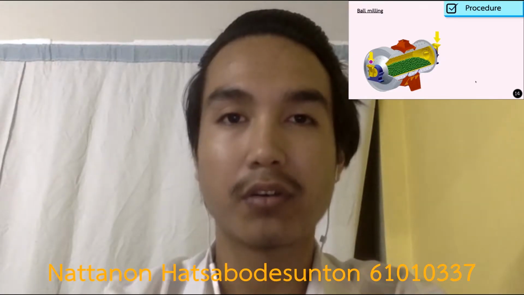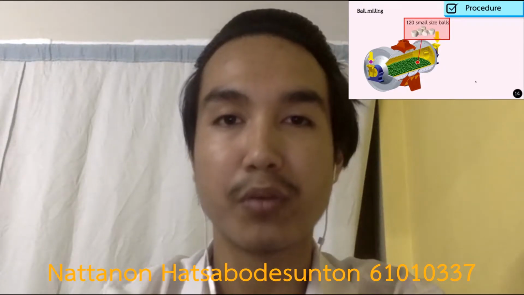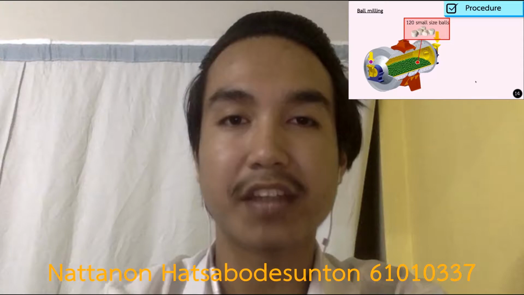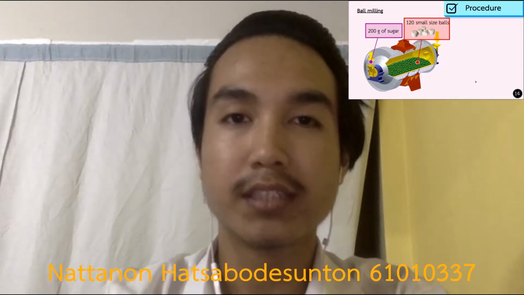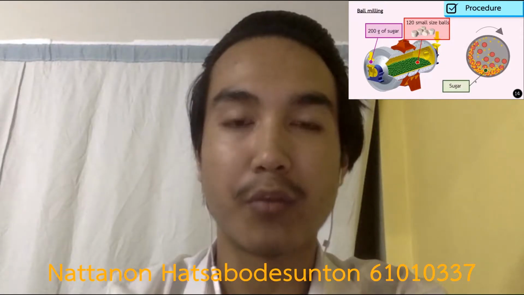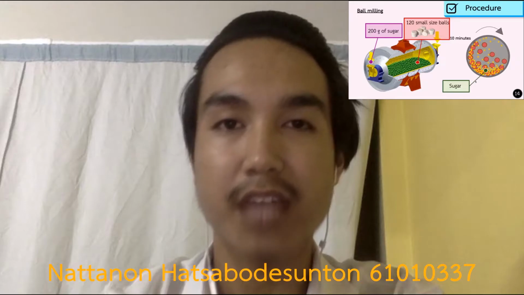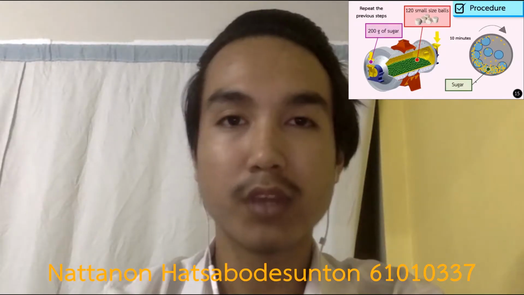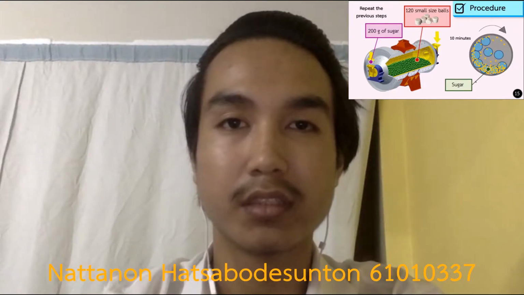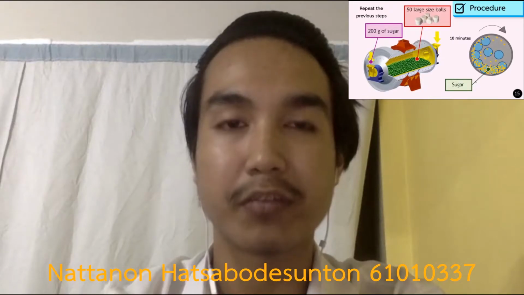First of all, load 120 small balls into the ball mill, then weigh 200 grams of sugar and put it into the ball mill. Set the operating speed of the ball mill to be lower than the critical speed. After that, run the ball mill for 10 minutes. For additional information, change the balls to 50 large-sized balls and repeat the step of ball milling.